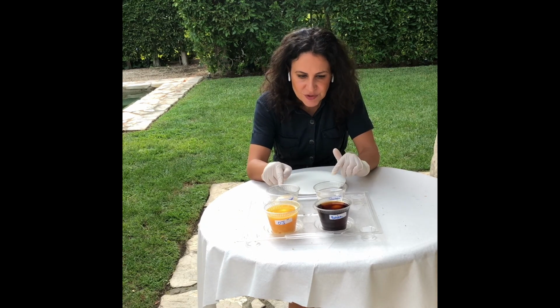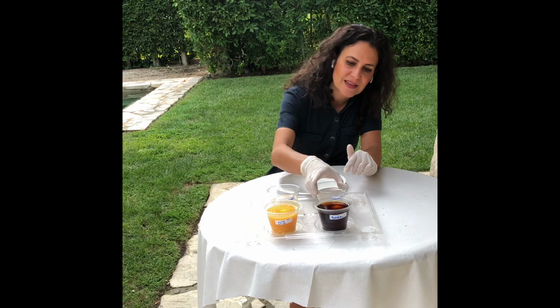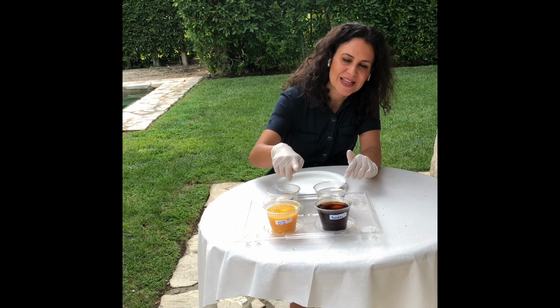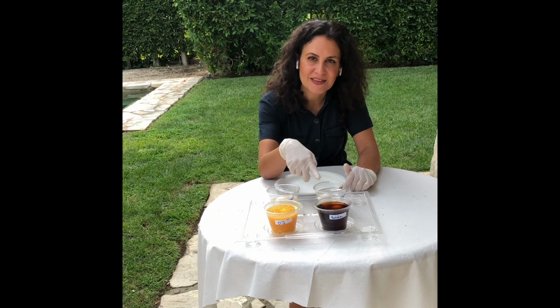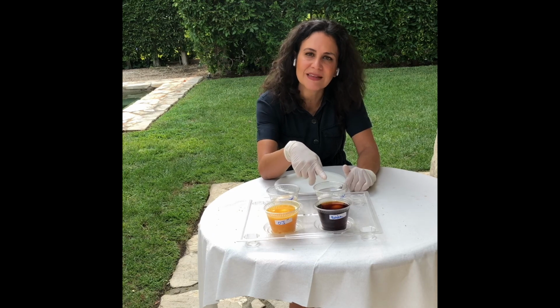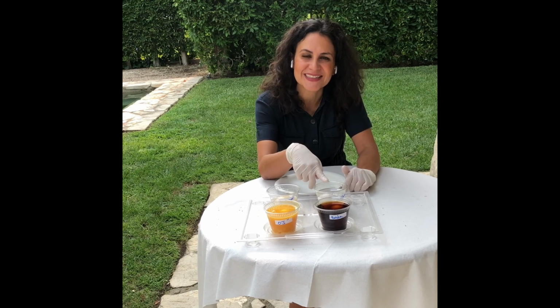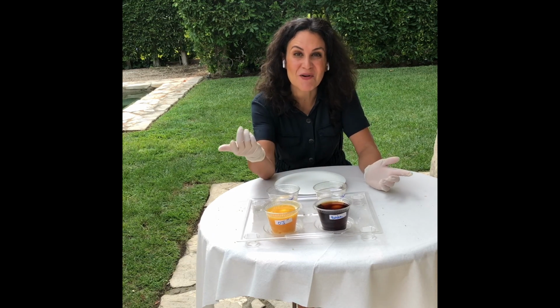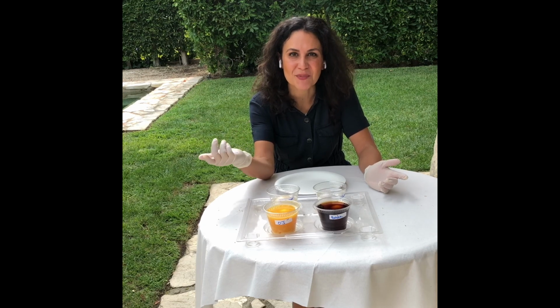The first thing I do notice is the liquid level has gone down a little bit. They've been sitting outside for some time. Where did the liquid go? What happened to it? It evaporated, right? Water is a liquid, it evaporates.